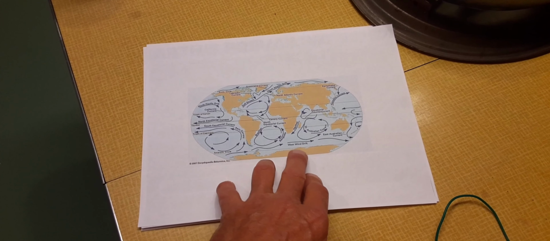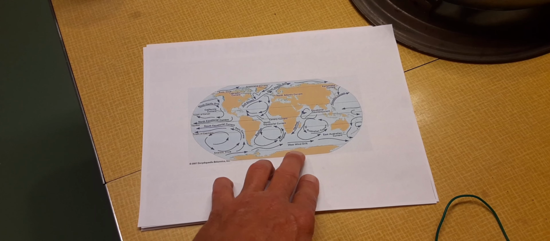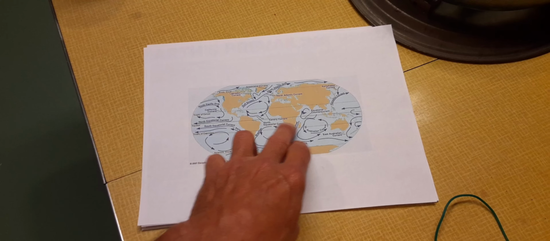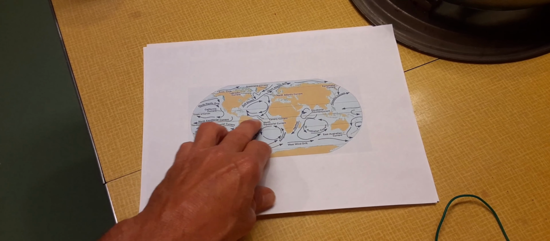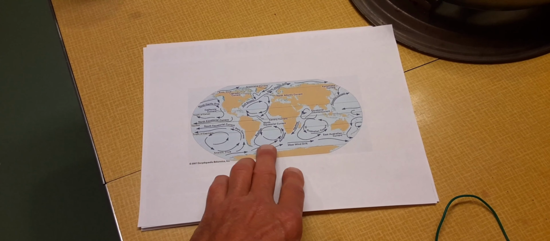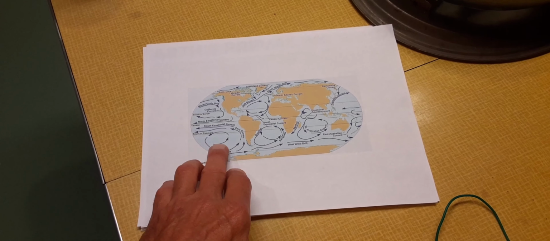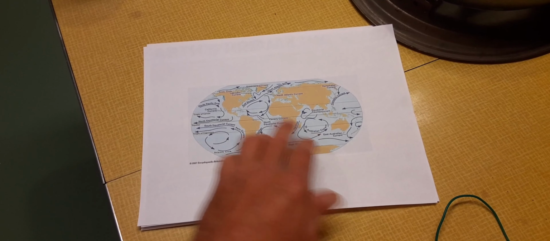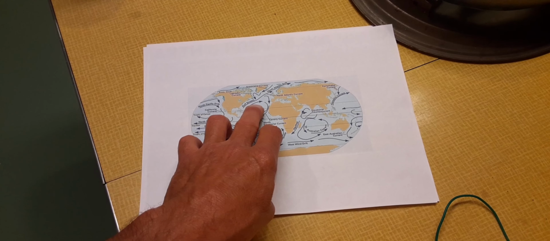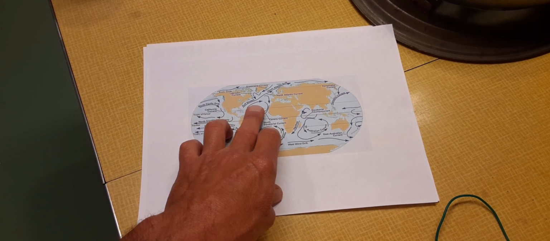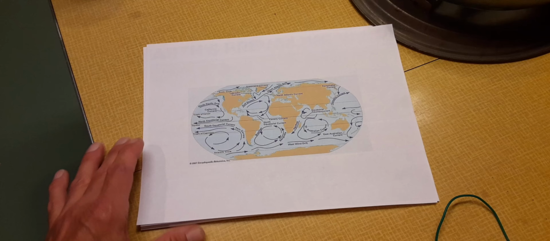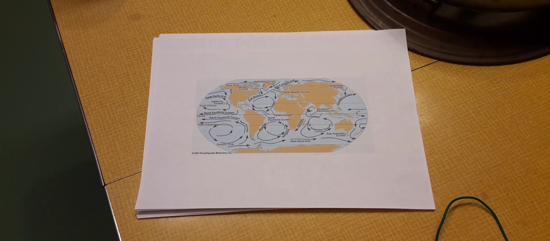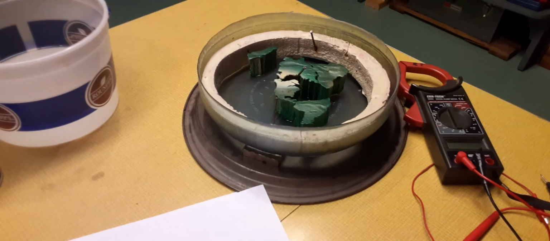On the bottom here, or in the South Pole, the ice ring, everything moves counterclockwise. Okay? The equator is pretty much clockwise, and again, in the southern hemisphere, everything is counterclockwise, and clockwise in the northern hemisphere, and they call that the Coriolis Effect. So I'm going to plug this thing in, put some salt water in there, and we'll see what it does.